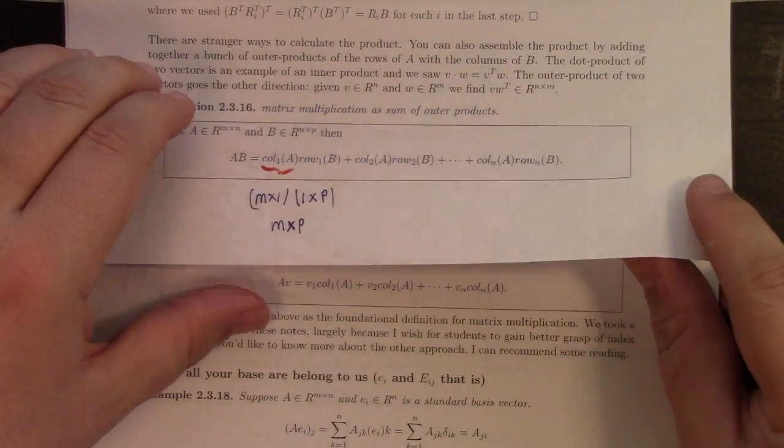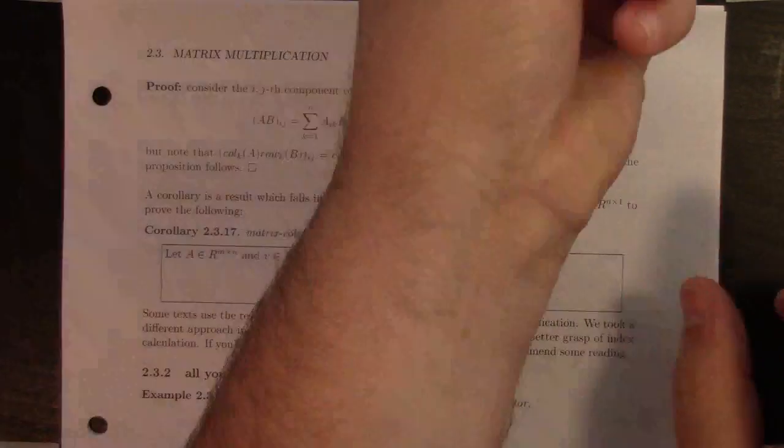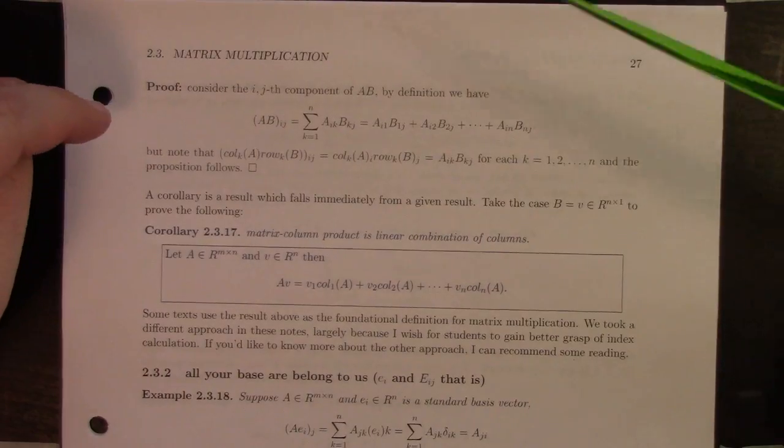Now, as with all of these rules, to prove this, you can look at the ijth component of each side and show that they're equal, which is what I do here. All right.